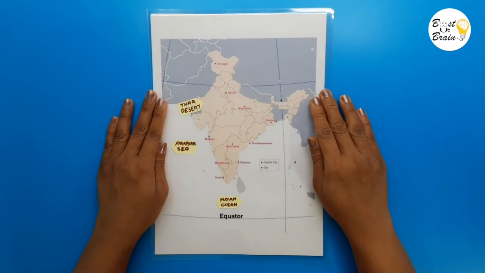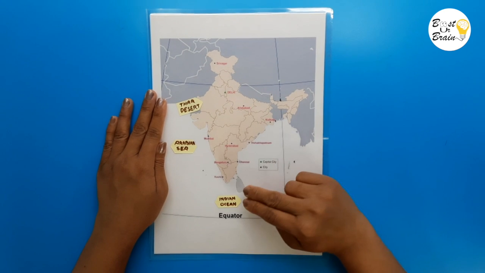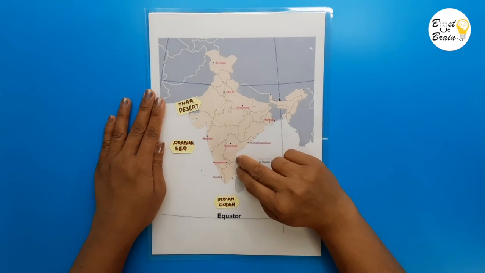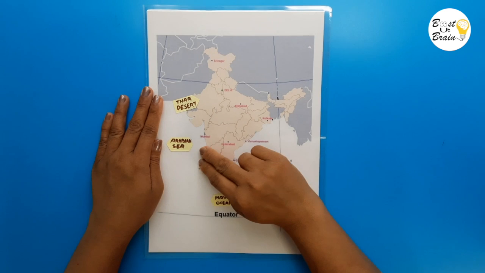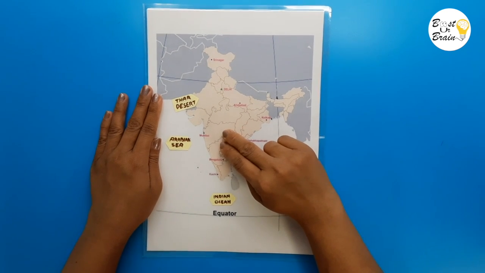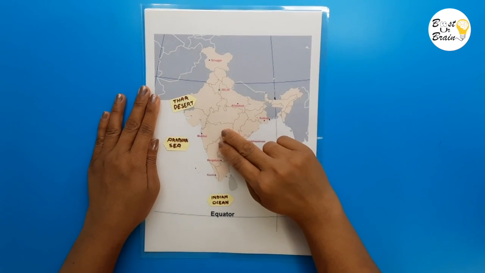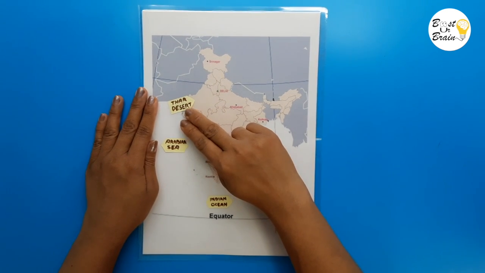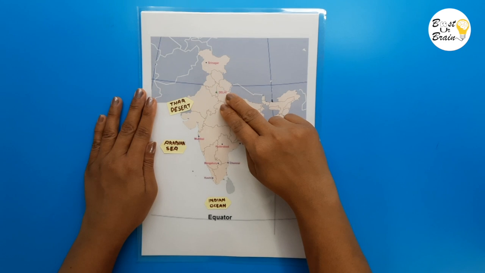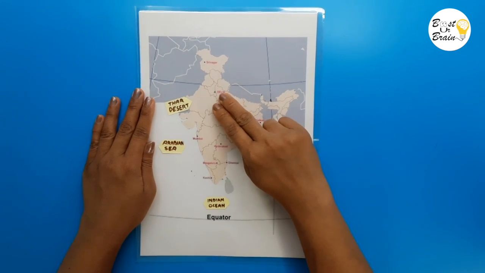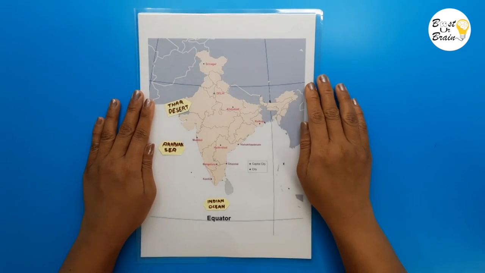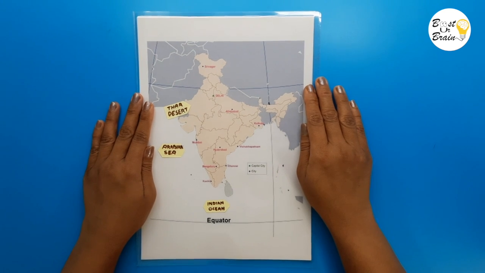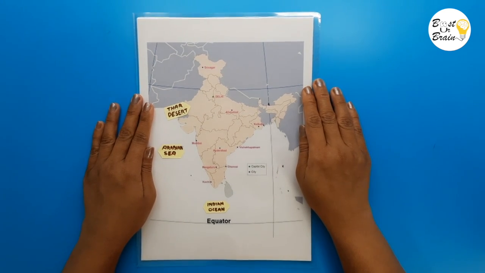Do you know the monsoon winds from the Indian Ocean and the Arabian Sea bring rain to a large part of India? The hot winds from the desert make Delhi very hot during summer. Thus, the climate of an area is affected by the wind.